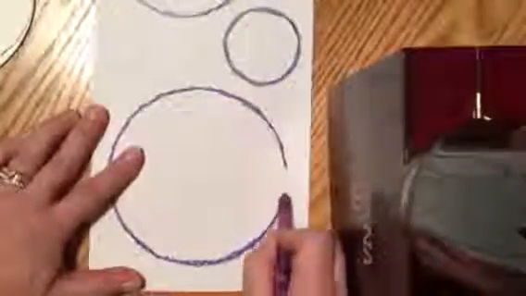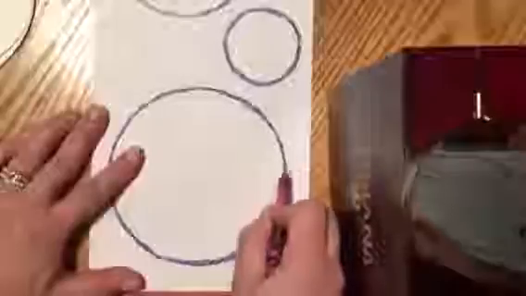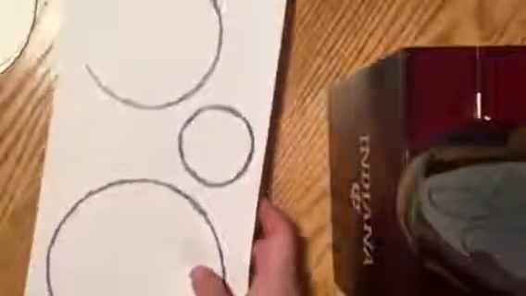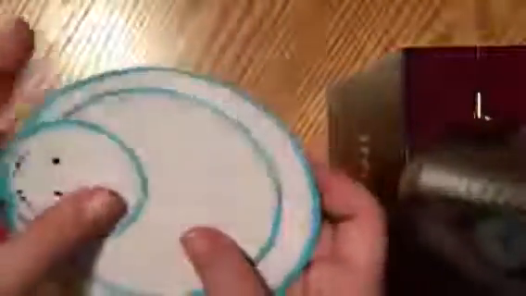So you just want to go ahead and color on the outside like that. And once you have them all done, you're going to cut them out. So trace, color, cut. Once they're all colored on the outside line, then you're going to cut. And you will have shapes like this.